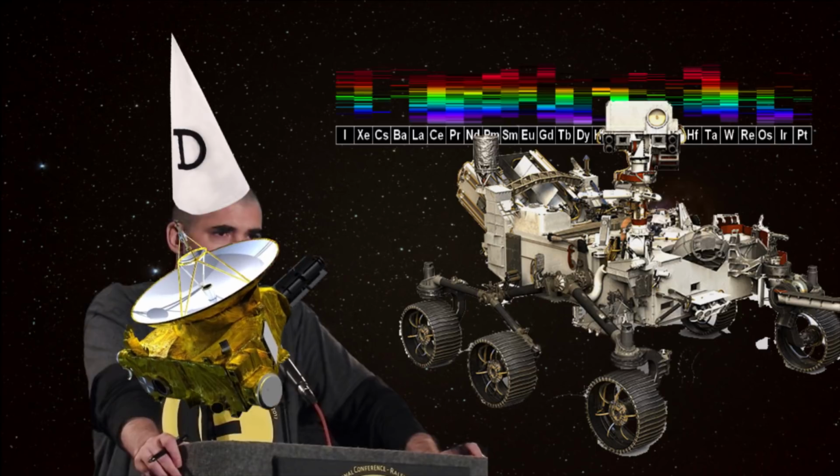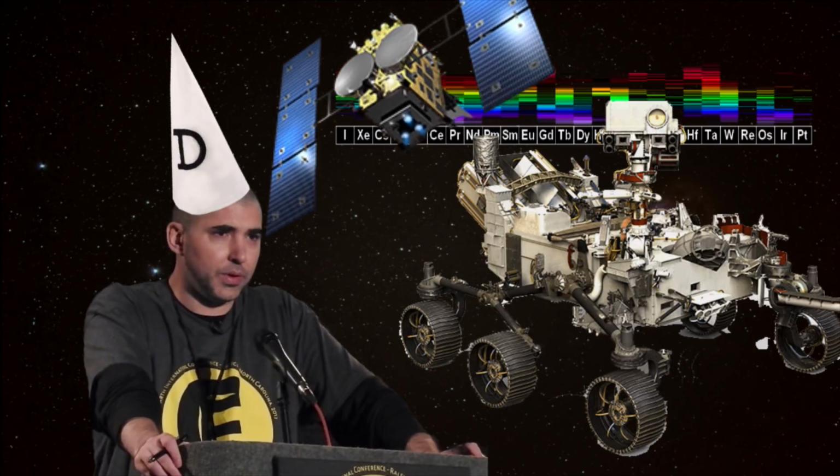It also doesn't include the dozens of other probes that are currently exploring the solar system, all of which continuously stream massive amounts of data back to the Earth. Each of them with their own specific field of people who have spent their lifetime learning and studying to become an expert so they can understand what that data means.